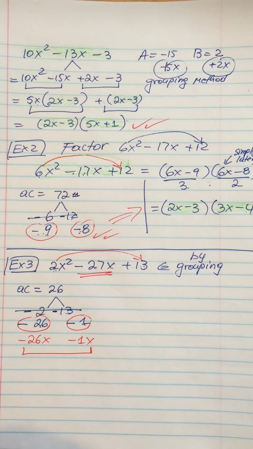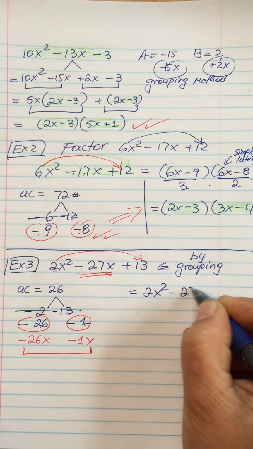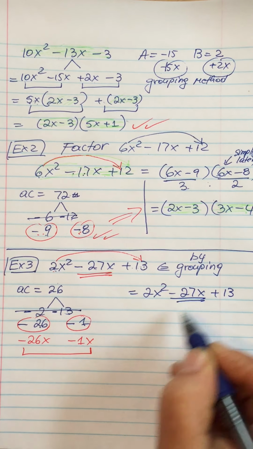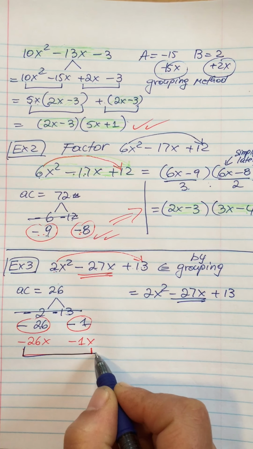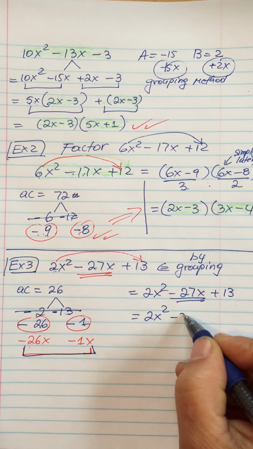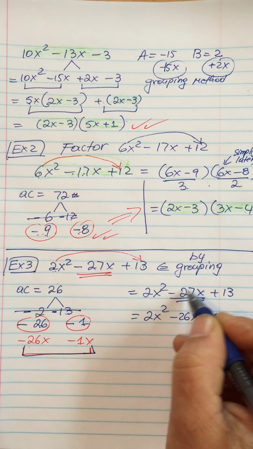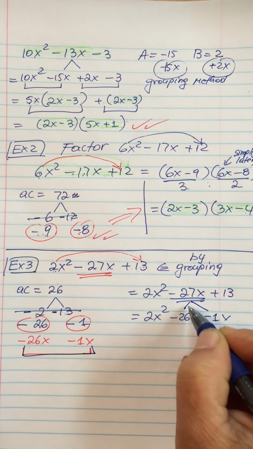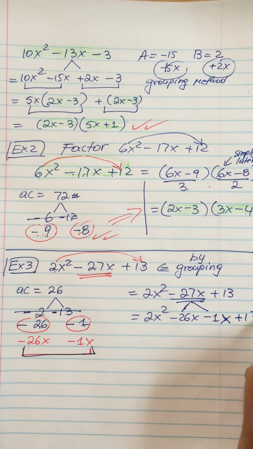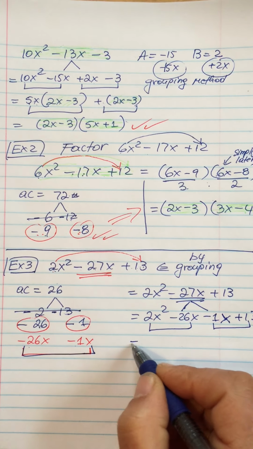And now let me rewrite again the trinomial, 2x squared minus 27x plus 13. Instead of 27, I will input this. Let me rewrite this again: 2x squared minus 26x minus 1x. Together they are negative 27x, so the middle term gave us 2 terms in order to have 4 terms to use grouping. And now I have to group and to factor.